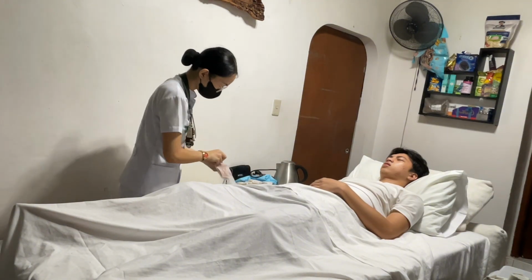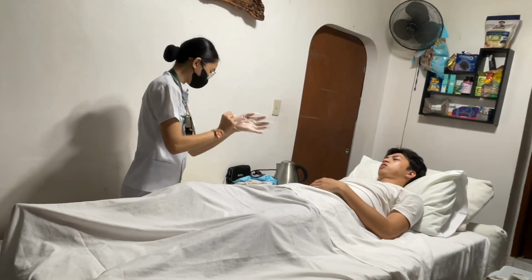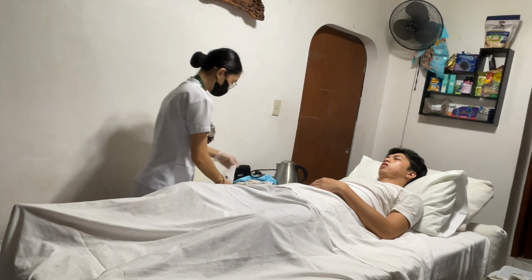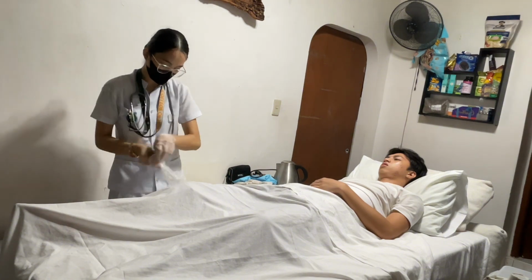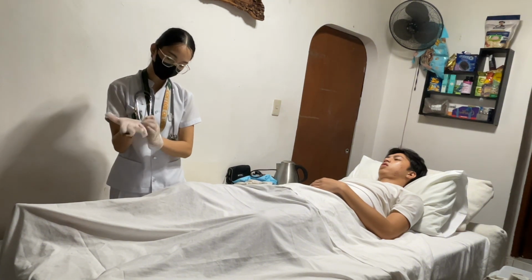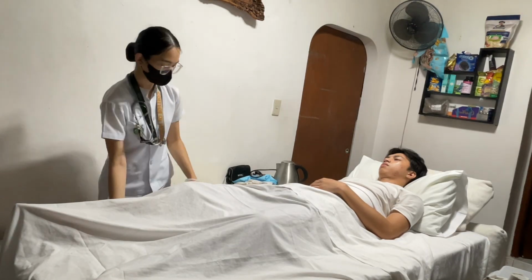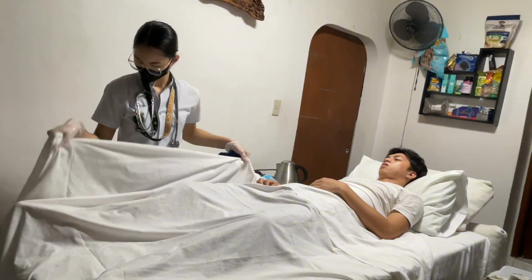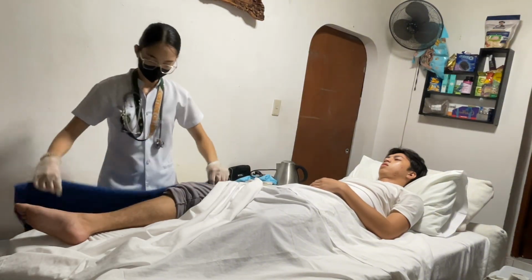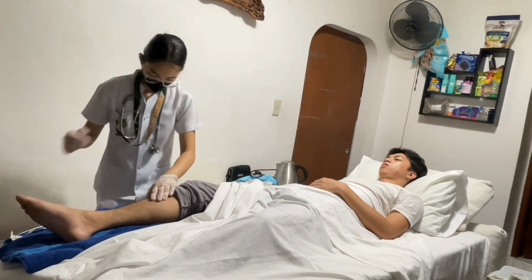Next is to perform hand hygiene and wear gloves to prevent the spread of microorganisms. Next is to place a towel under the area you will treat so the patient will be comfortable and his bed will not get wet.